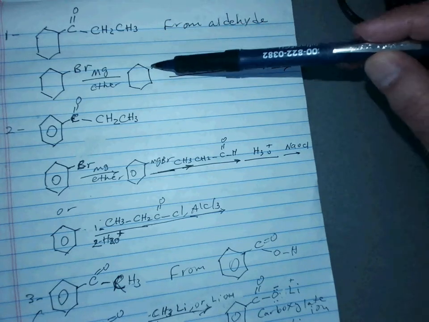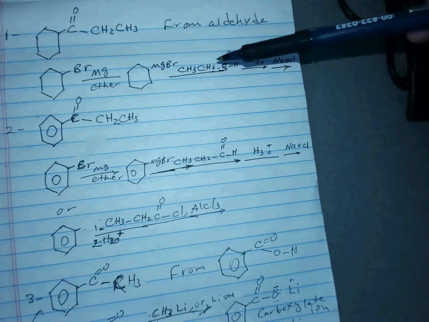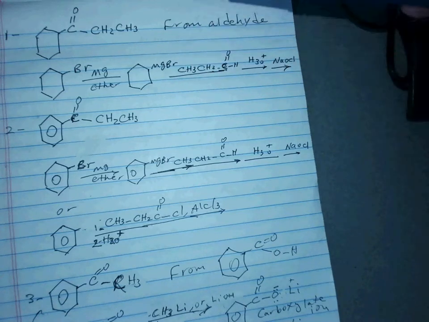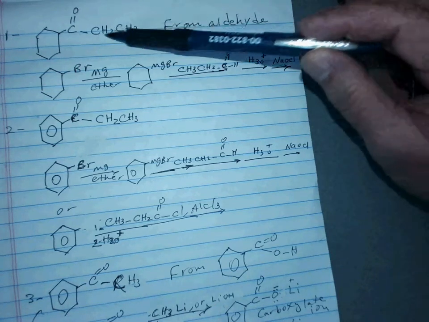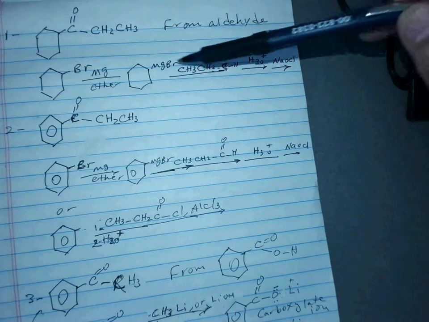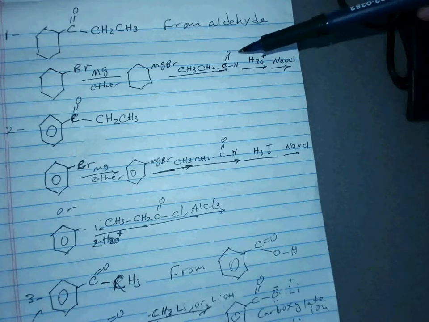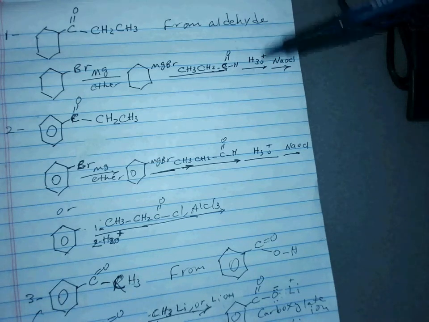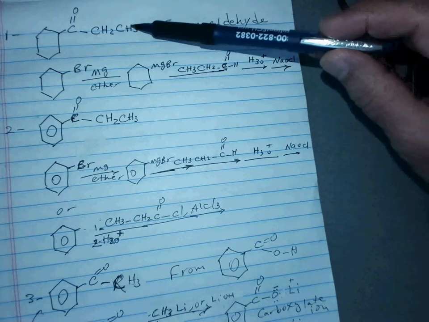Then when the Grignard reagent is formed, now I need to pick an aldehyde that would react with this Grignard reagent. And if you look at this, I have 3 carbons in here. So I'm going to use an aldehyde with 3 carbons in it. And when the reaction is done, first I'm going to get a secondary alcohol. Then, after I get the secondary alcohol, I need to oxidize it to get that ketone.